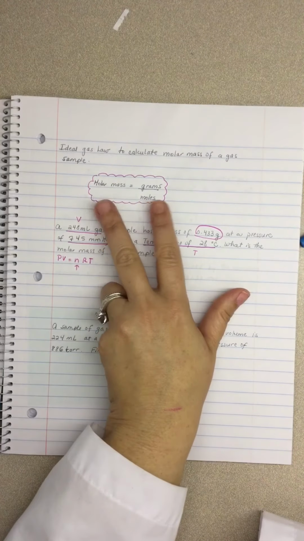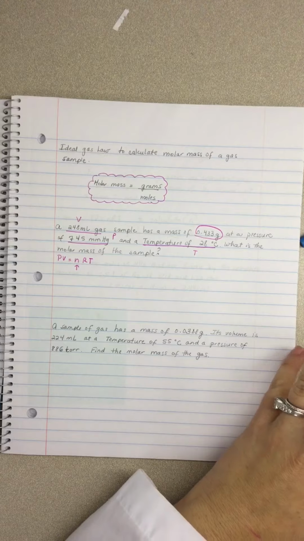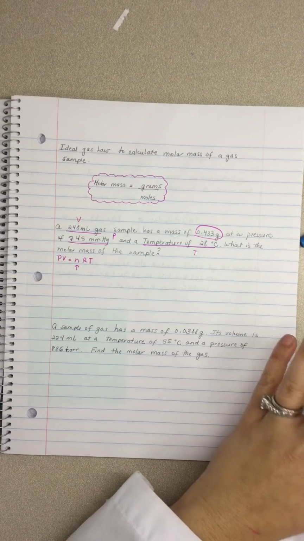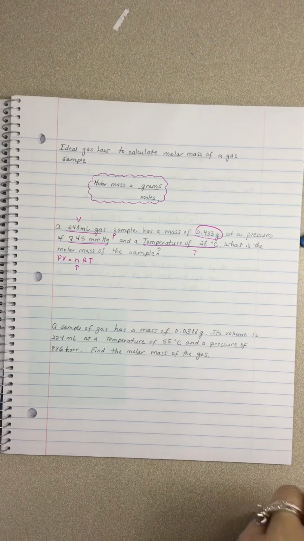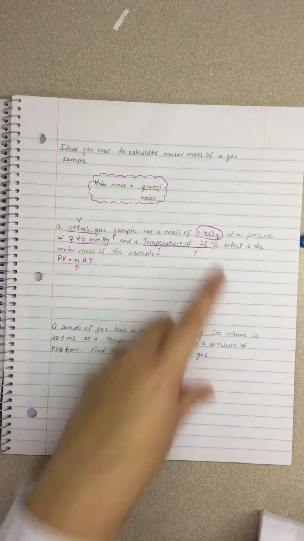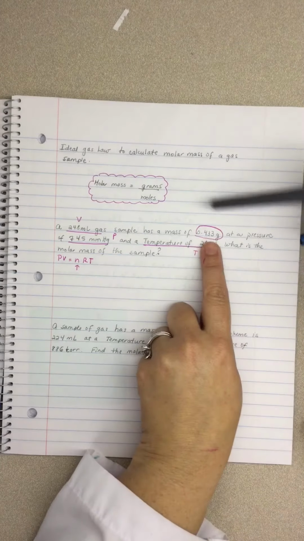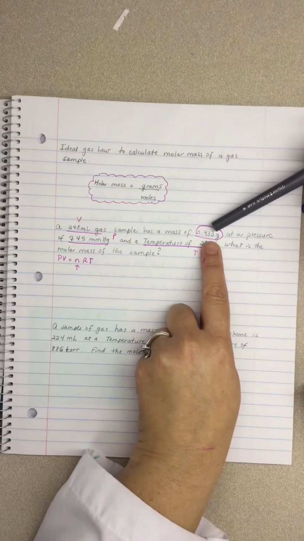If you want to calculate a molar mass, it is grams per mole. That's the definition of molar mass, right? If you have 1 mole, how many grams you have in that 1 mole for that specific substance. So molar mass is grams per mole, and if you check your problem, you already have the grams. It's right here.